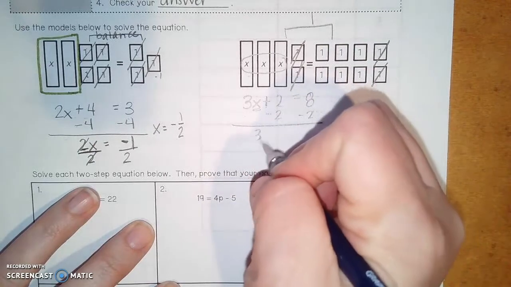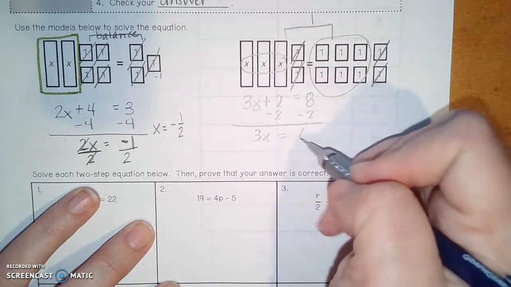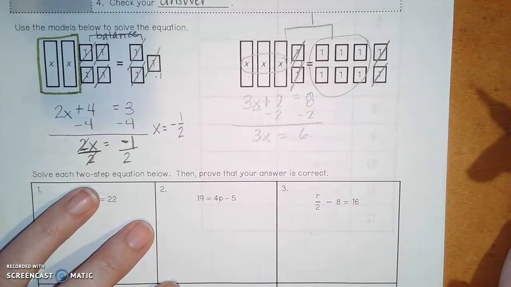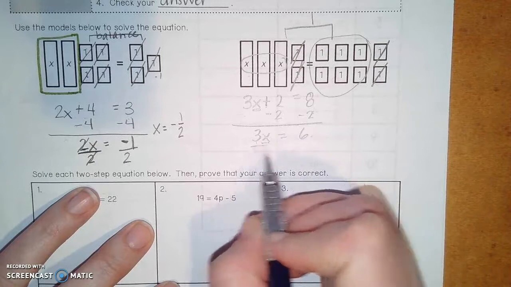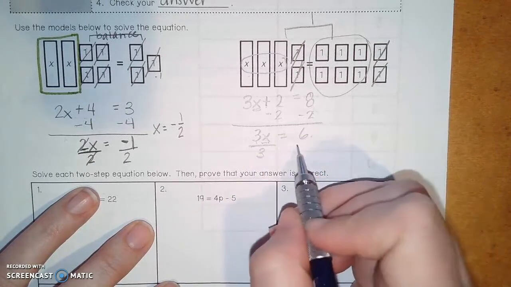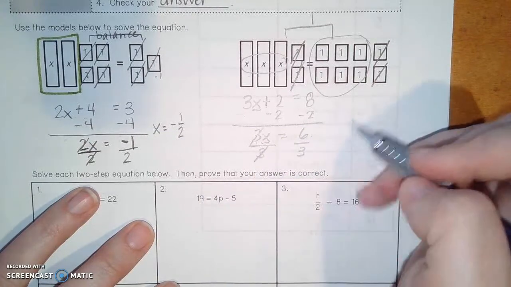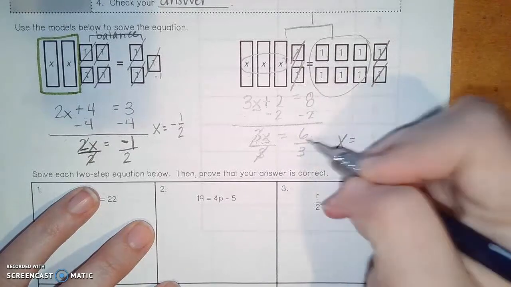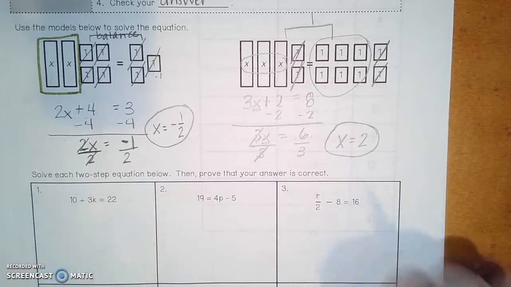And then I'm left with 3 x's on this side. And then I'm left with 6 on this side. And 8 minus 2 gives me my 6. All right, so now I just want this x by itself. So I'm going to have to get rid of this coefficient. So I need to divide by 3. And I'm going to divide this side by 3. So this 3 and this 3, 3 divided by 3 is 1. So I'm going to be left with 1x. And that is going to equal 6 divided by 3, which is 2. So these are my answers for my variables. That's what x equals. All right, so we are going to go through and we're going to solve each two-step equation.